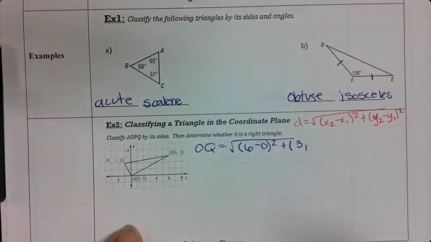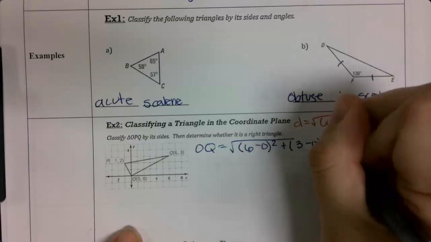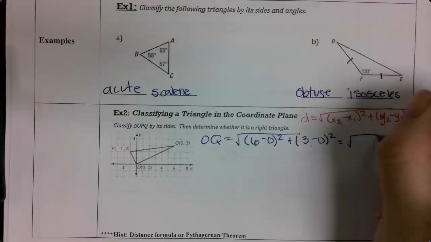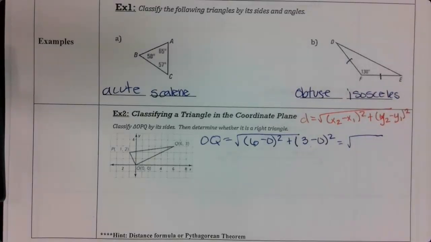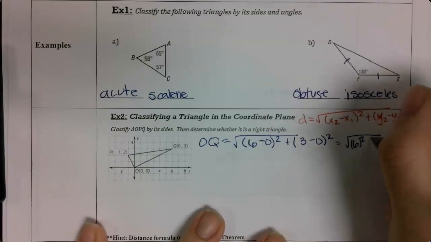And then y sub 1 is going to be my O value. So what is 6 minus 0? 6. And 3 minus 0? 3.